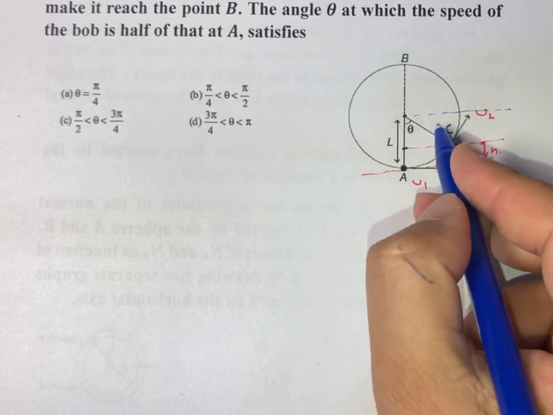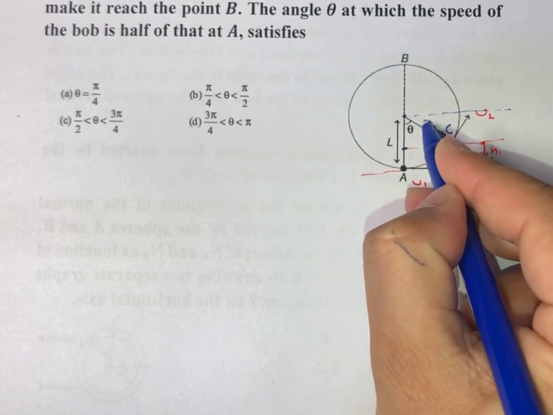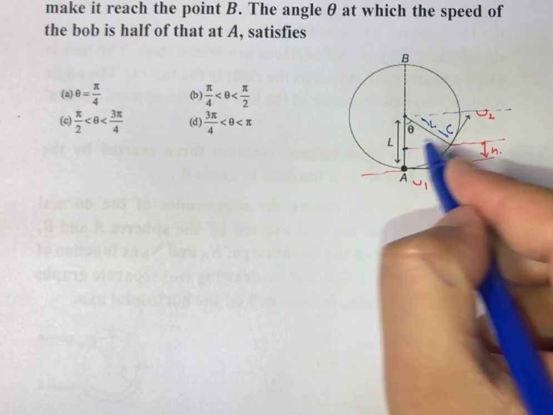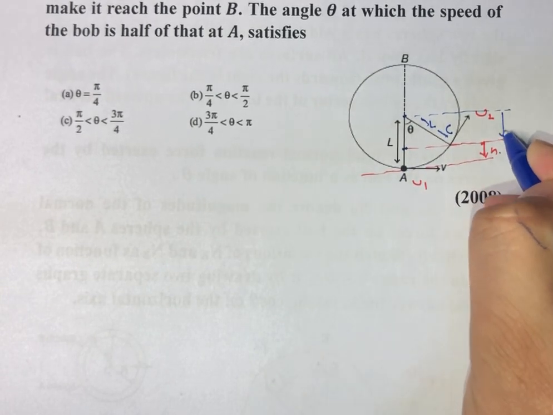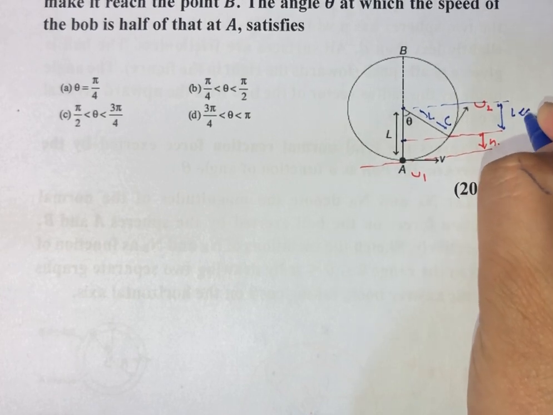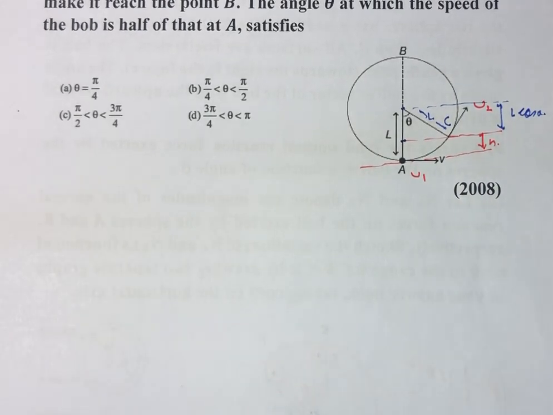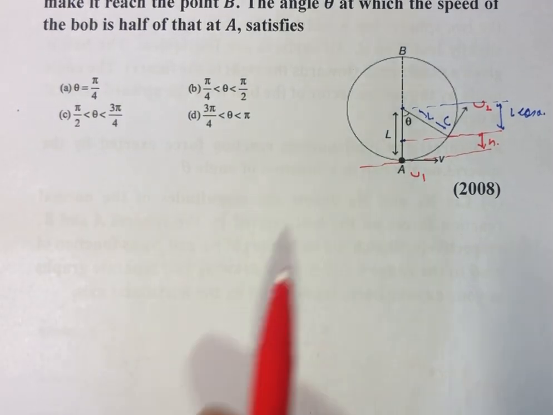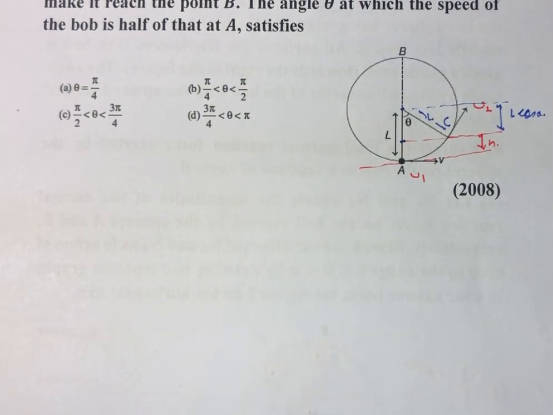This is our L. So we can say this will be L cos theta.